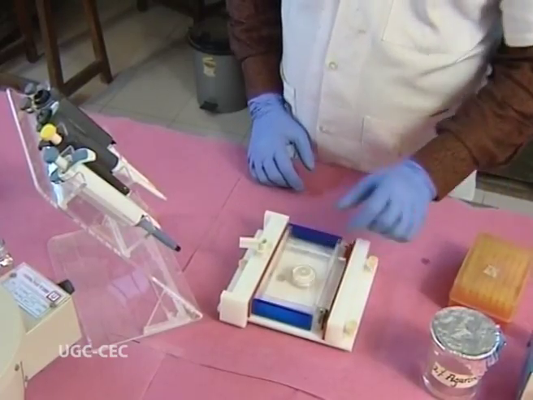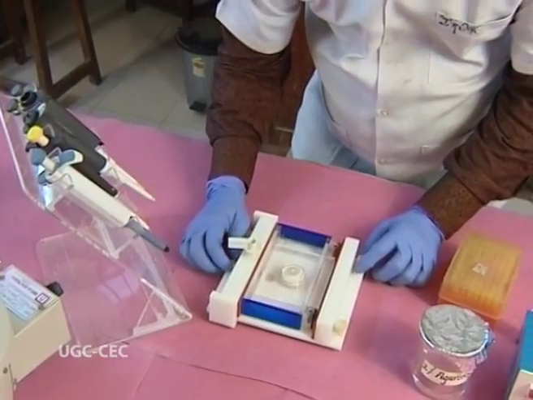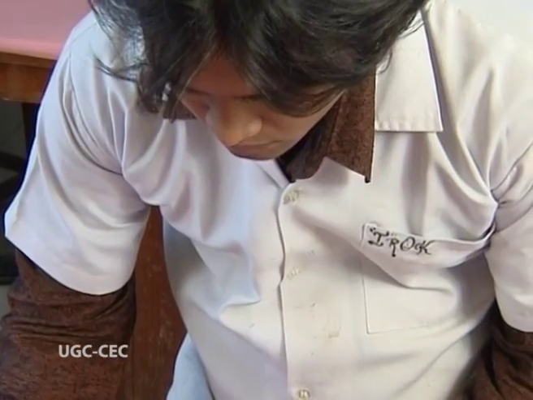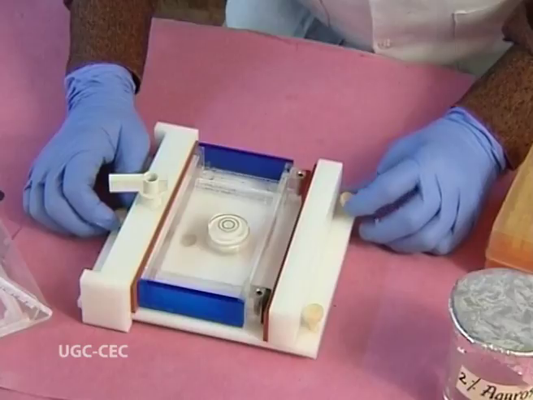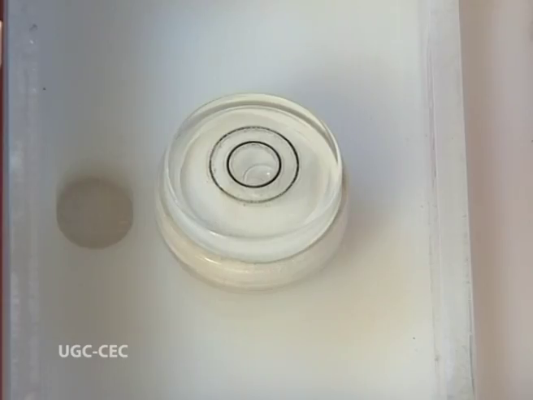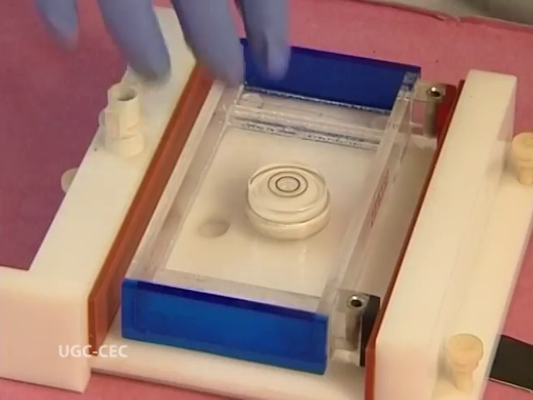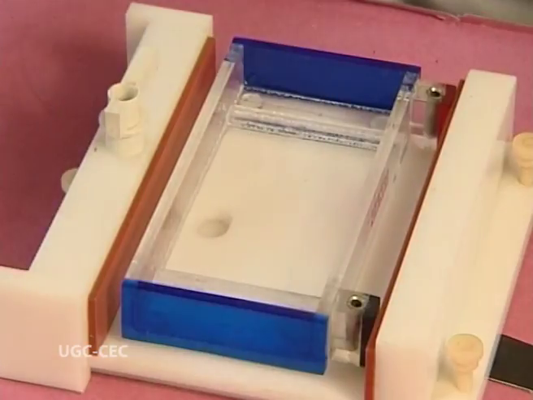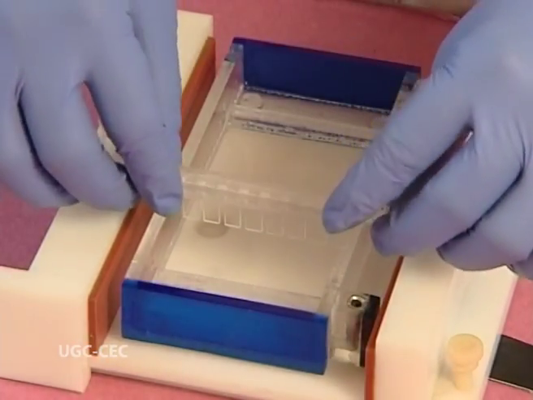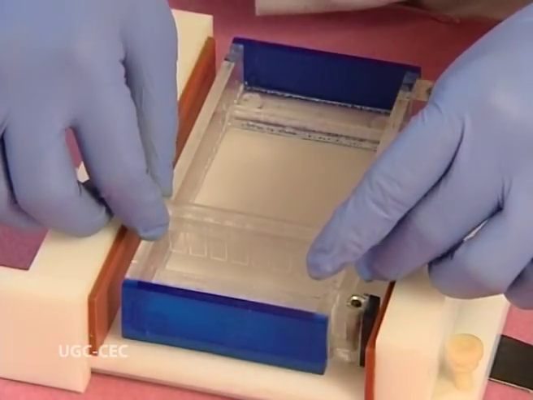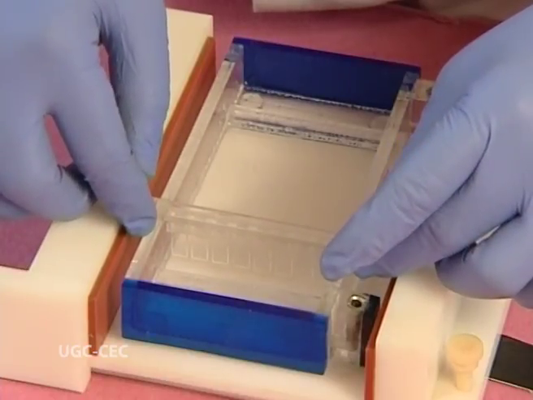Now, before casting the gel, we need to balance the electrophoresis unit, and hence we have a caster into which we balance it with the balancer. The bubble comes to the center when we balance it, and then we place the buffer tank onto it. Then we place the comb before pouring the gel.